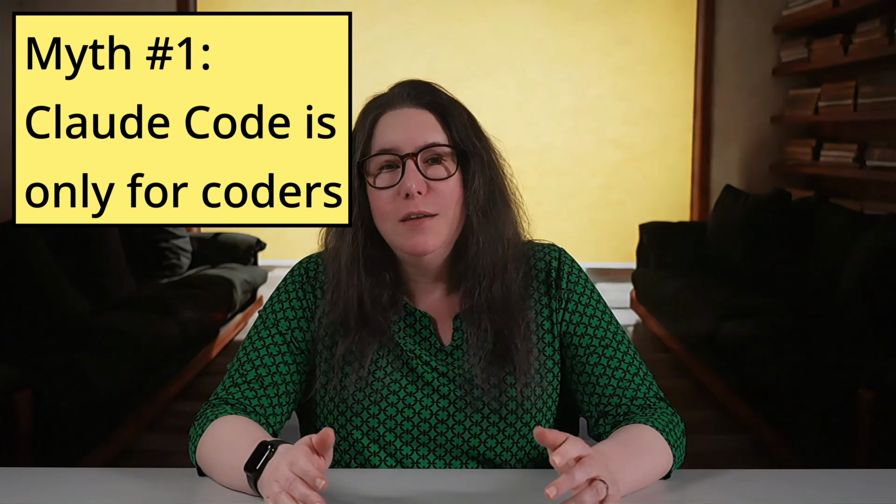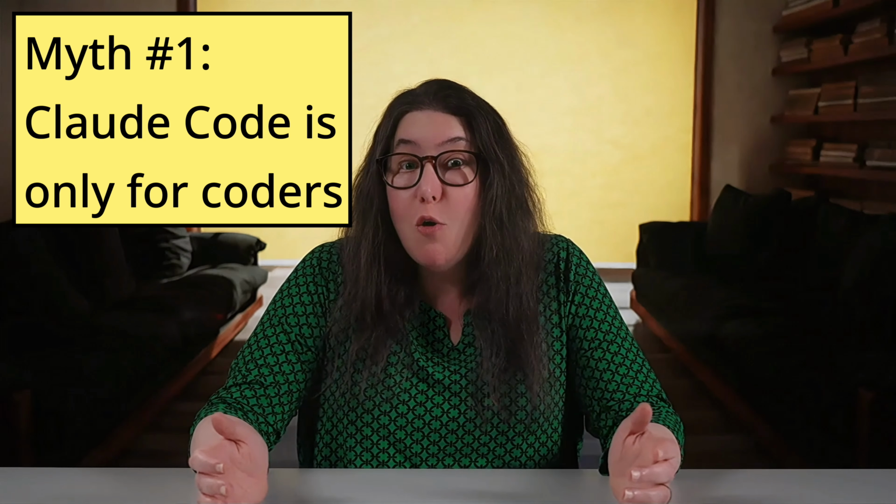Myth number one: Claude Code is only for coders. This one's understandable. I mean, the word code is right there in the name, Claude Code. So what's up with that? Here's the truth. Claude Code can be used incredibly effectively by non-coders. You don't need to write a single line of code to use it. Why? Because Claude writes the code. Maybe they should have called it Claude Codes or Claude Can Code.